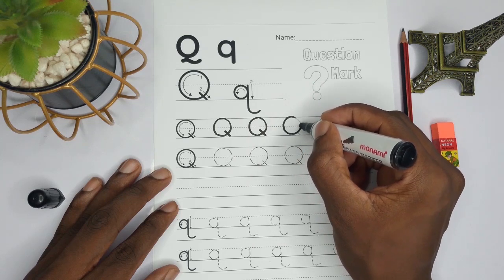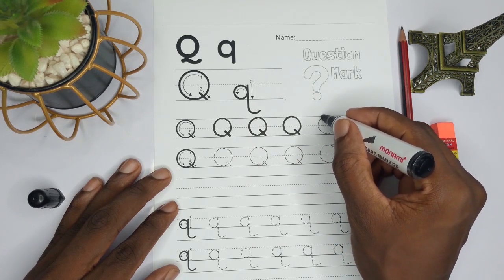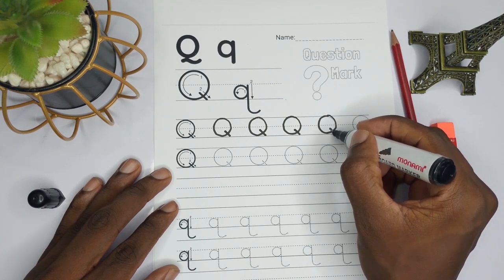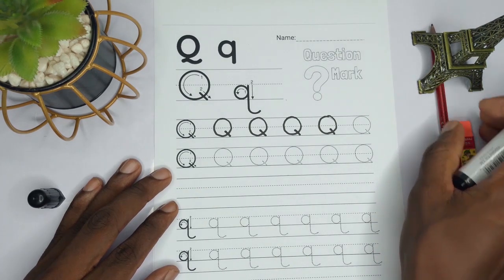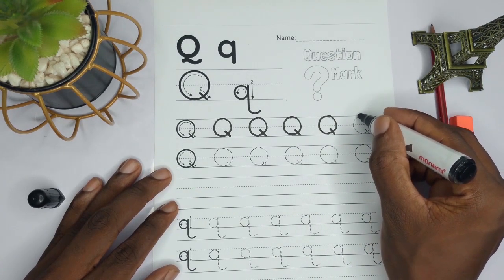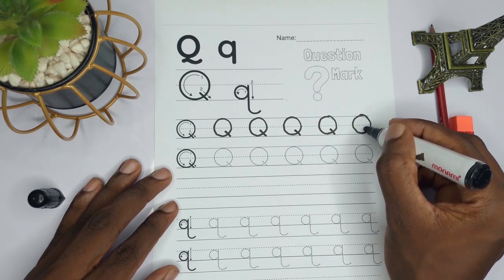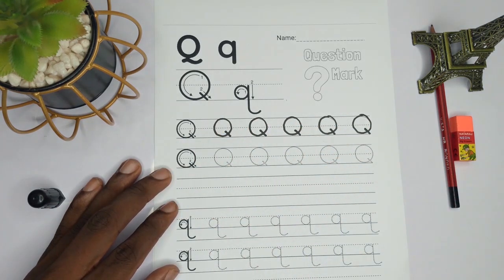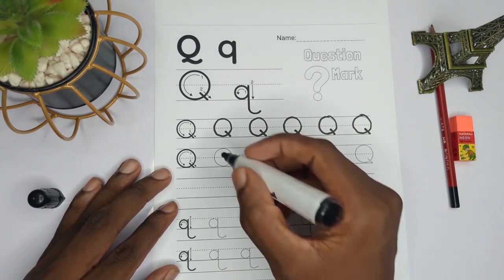So we repeat the same thing over and over again. O with a diagonal line, O, diagonal line, and then we do it again like this. Okay, very good. So that is how we write capital Q. Now take your time and practice. There's no need for you to be in a hurry, just take your time and practice.